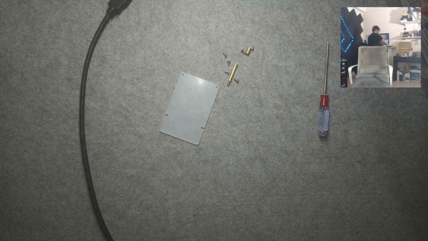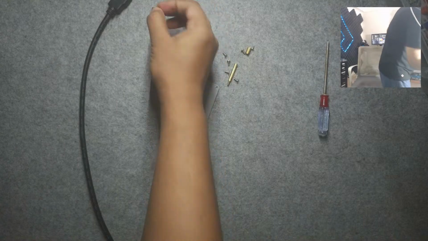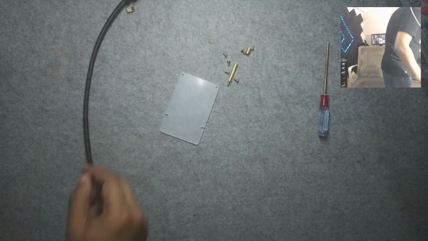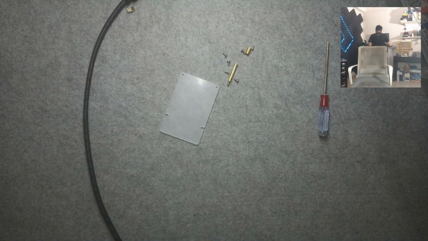This is bad. I hate this. Why, Raspberry Pi? Why? This broken micro HDMI, the worst HDMI connector. I don't know why they made this spec. Yikes, big yikes.